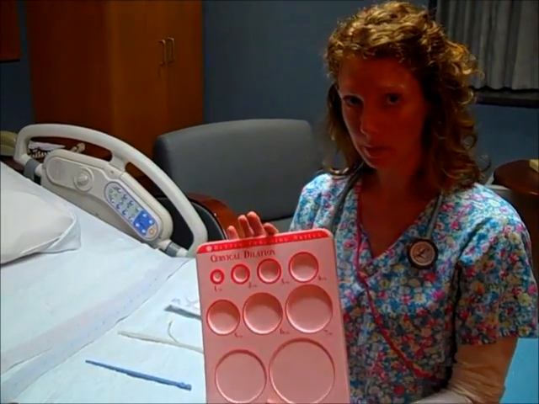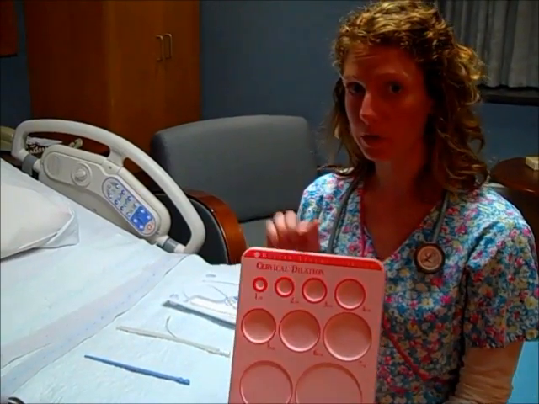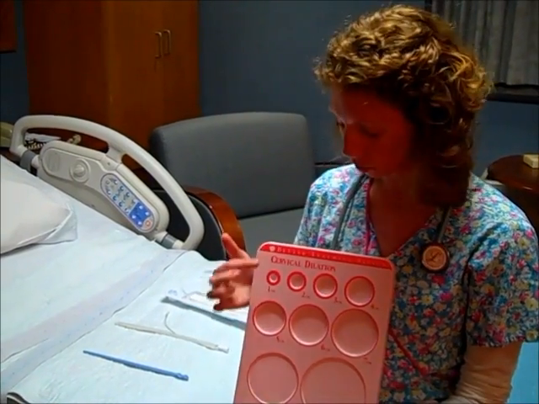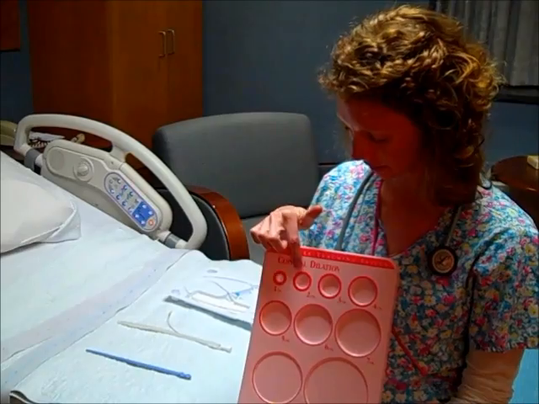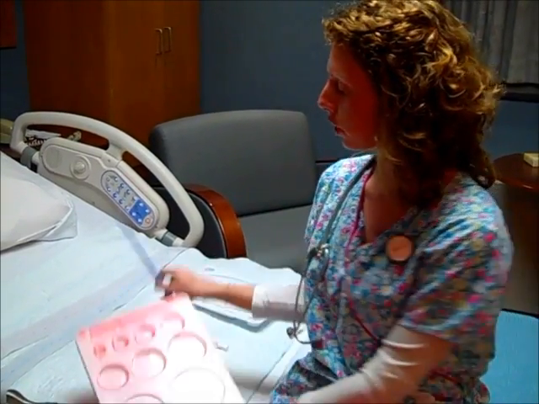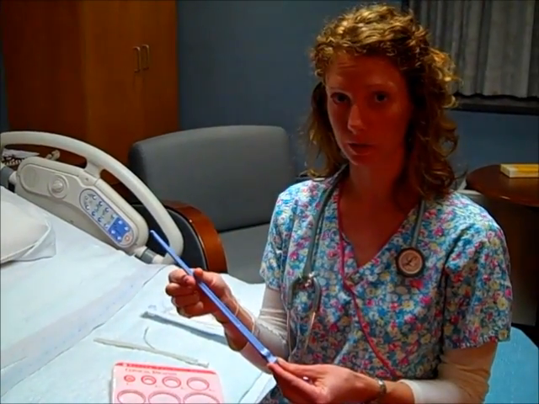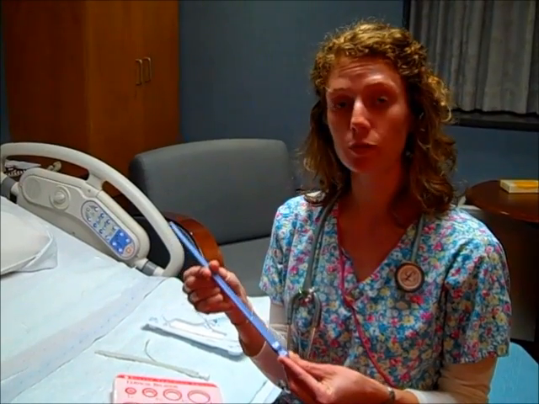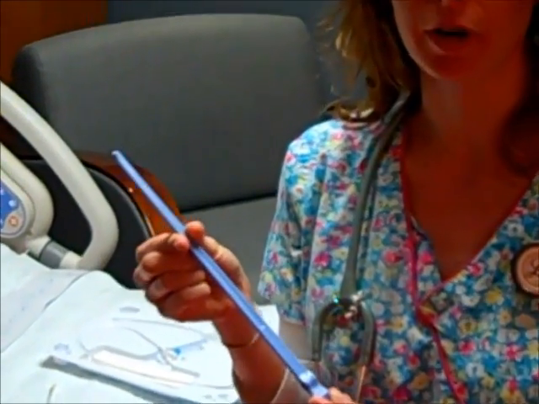So we talked a little bit about cervical dilation, and that's important to remember, because in order to use these tools, your cervix has to be a little bit open. So the first tool I'm going to talk about is something called an amnio hook. And this is what's used to artificially rupture membranes.